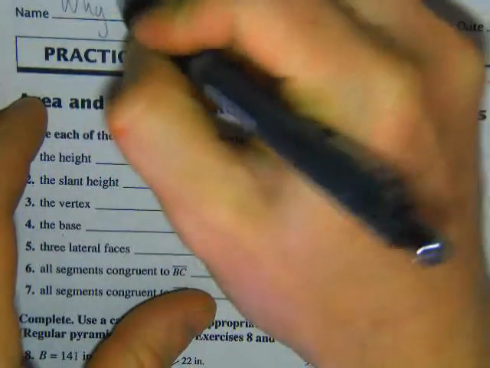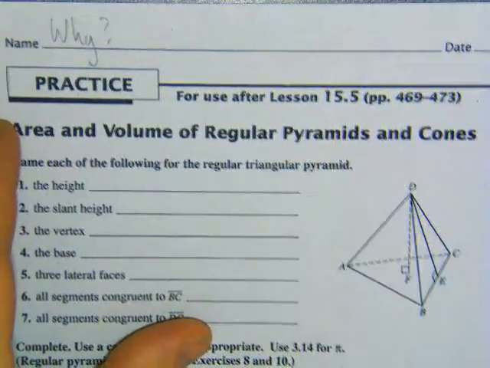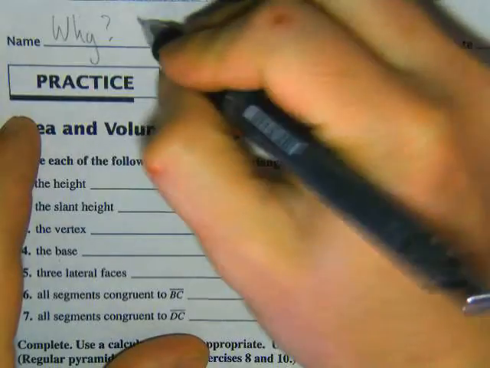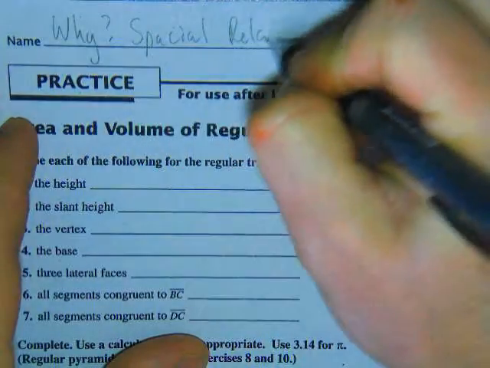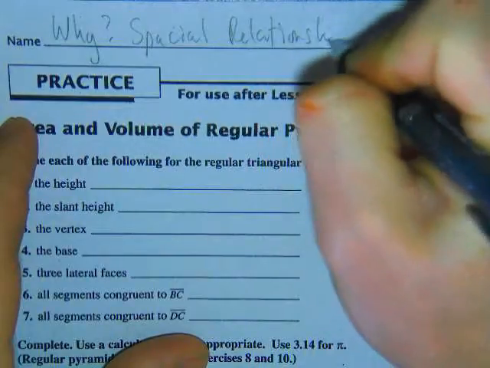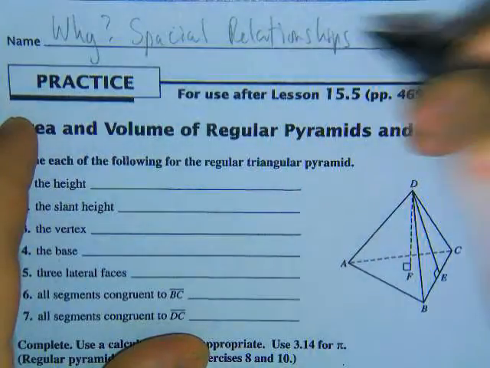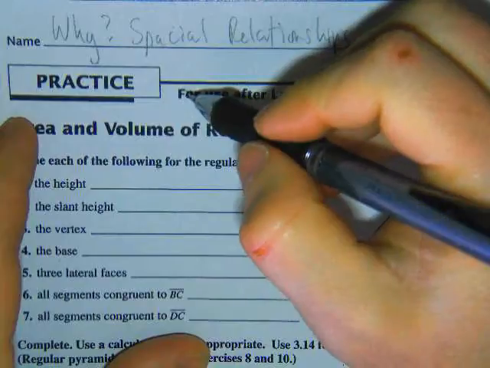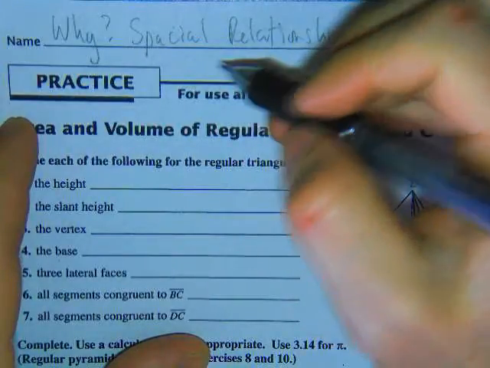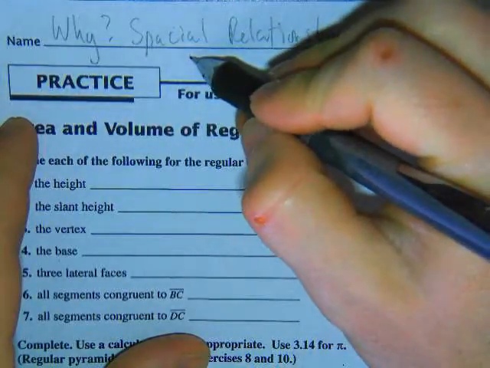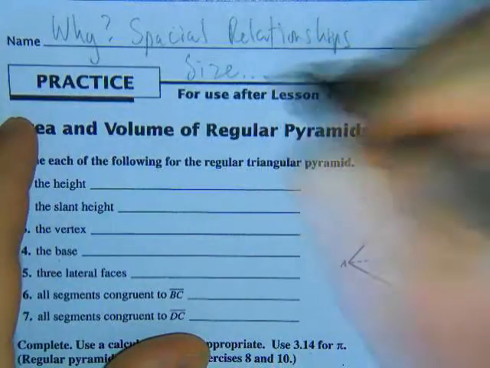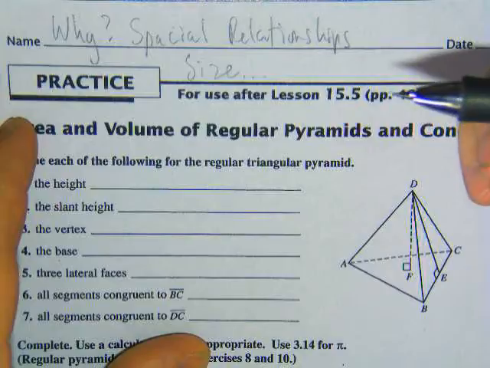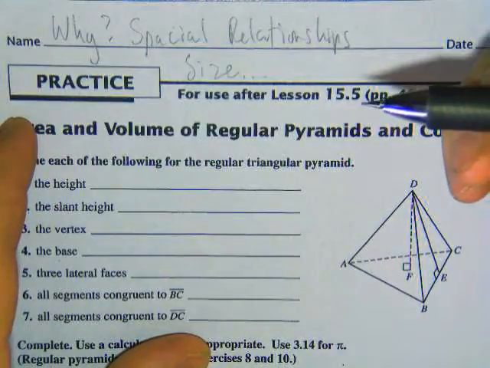The why here is just more, I'm going to use this word, spatial relationships. And really what that is, the way I think about it, is how big things are. But size.